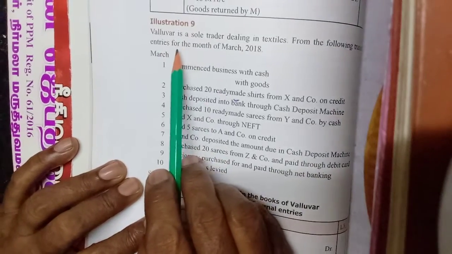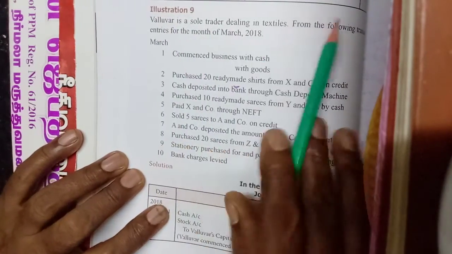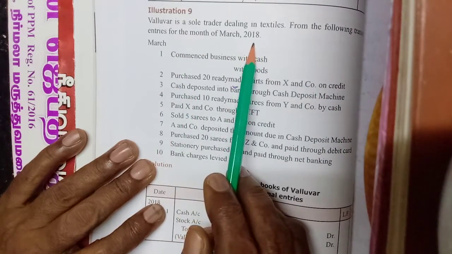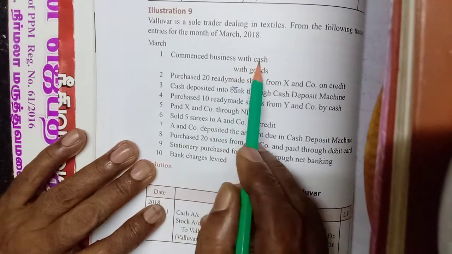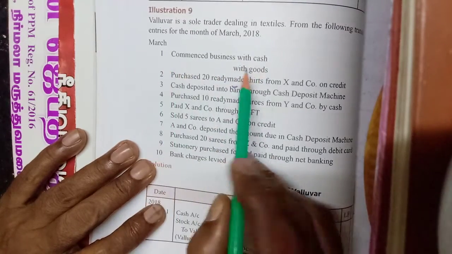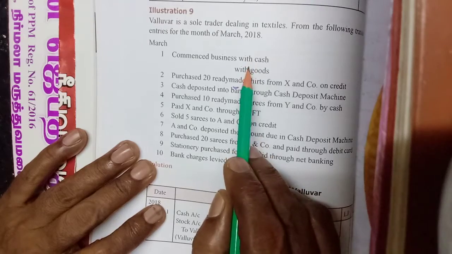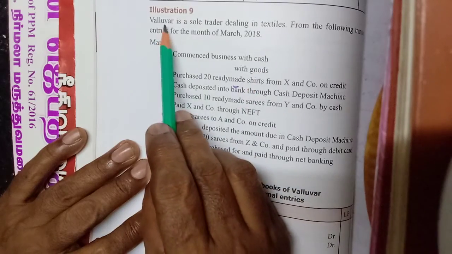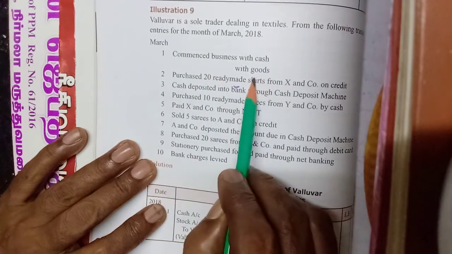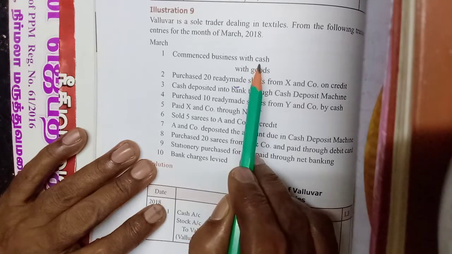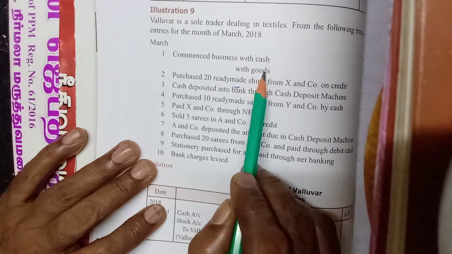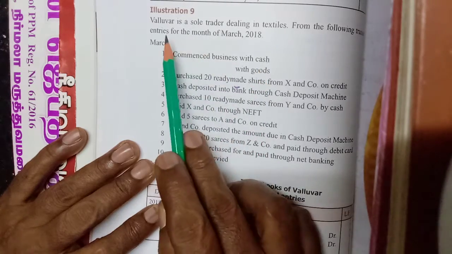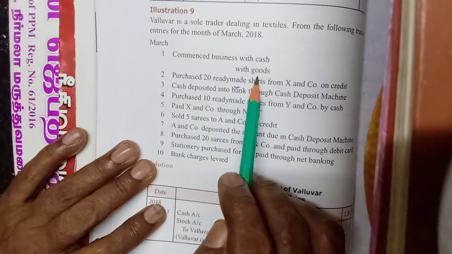Okay. First, illustration 9. Valluvar is a sole trader dealing in textiles. From the following transactions, prepare journal entries for the month of March 2018. Commenced business with cash, with goods, same date. Okay, both we can write as one entry. Commenced business with cash means we will write cash account debtor to Valluvar's capital account, isn't it? Here, goods also there, so we have to write both. Cash account debtor. For goods, we should write stock. Cash account debtor, stock account debtor to Valluvar's capital account. Commenced business with cash and goods.